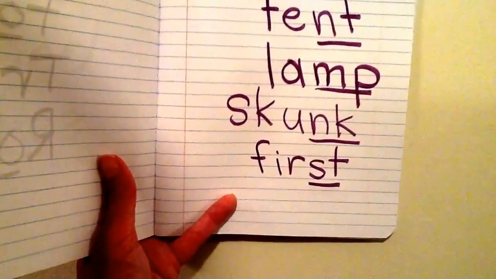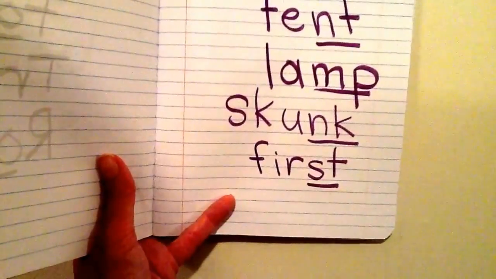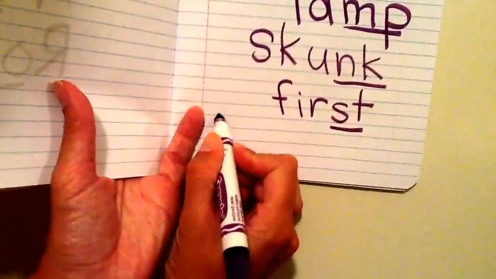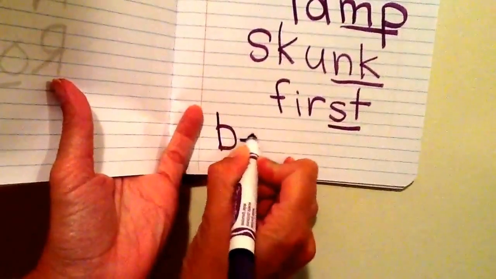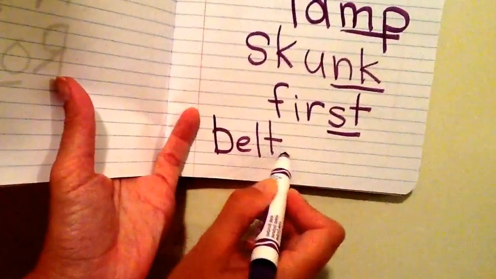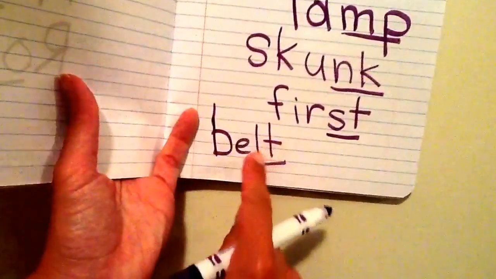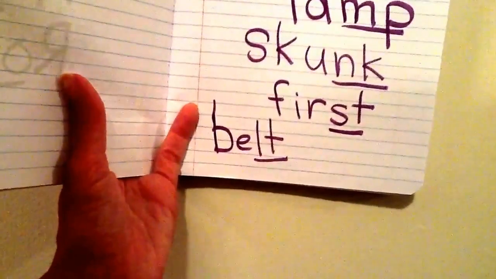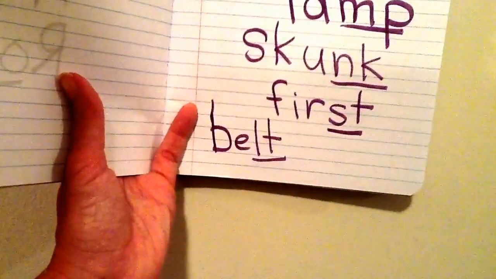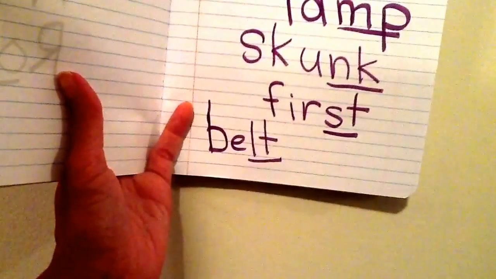The next word that I'm going to write that has a consonant blend is the word belt, belt. So I hear elt. I hear L-T. Two consonants together, and I hear both of them, so I'm going to write both consonants. Please write belt in your word study notebook, B-E-L-T, belt.